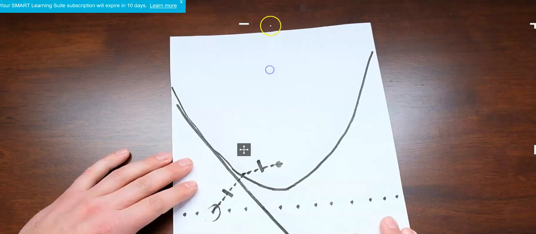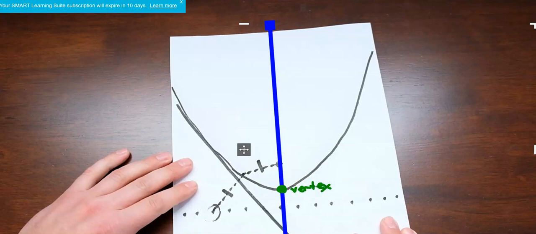Now, let me remind you of a few things that we've already learned about parabolas. One, we have this line of symmetry that comes down through the center. That's where it's symmetrical. We know that each parabola has a vertex, and that vertex is right here, and that's on the line of symmetry. So this is our vertex, and this is our line of symmetry.